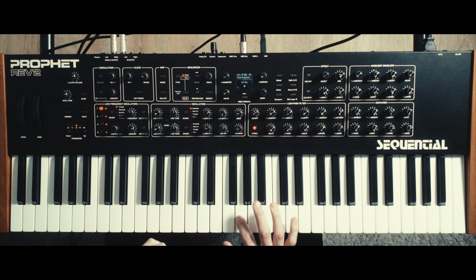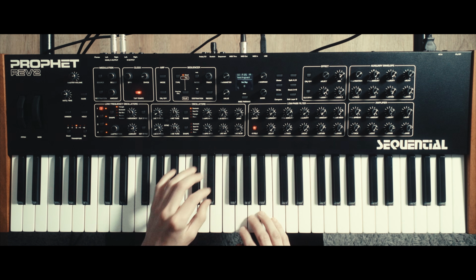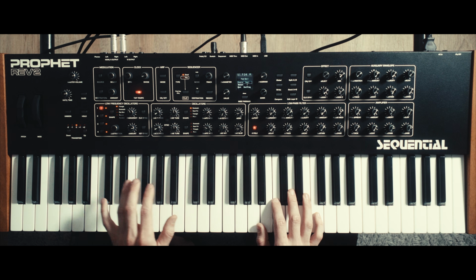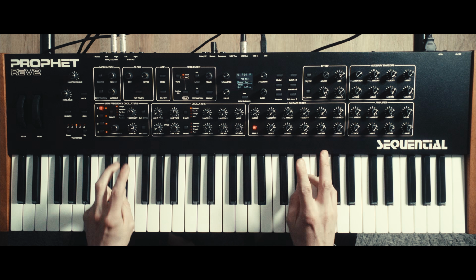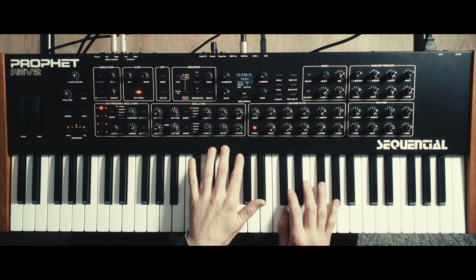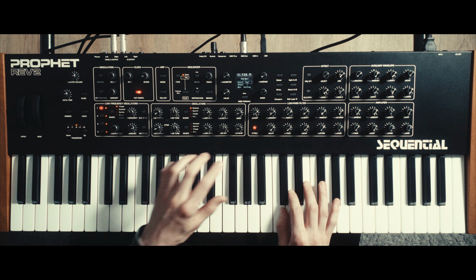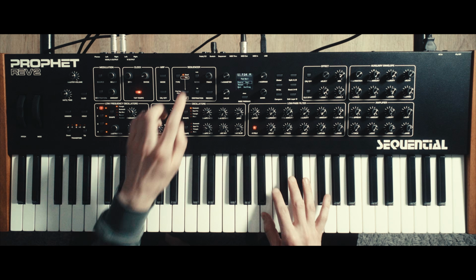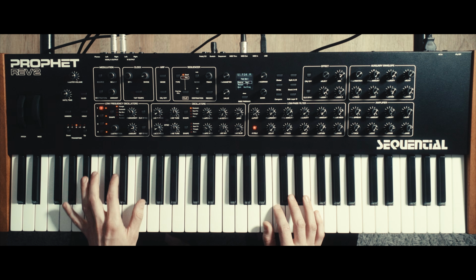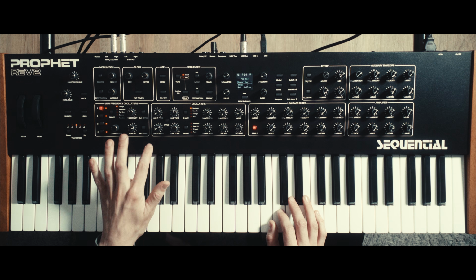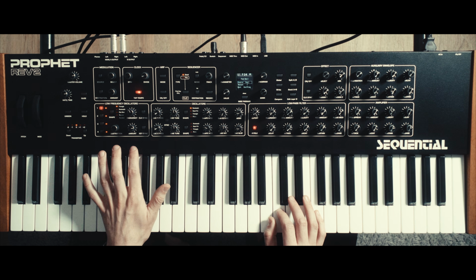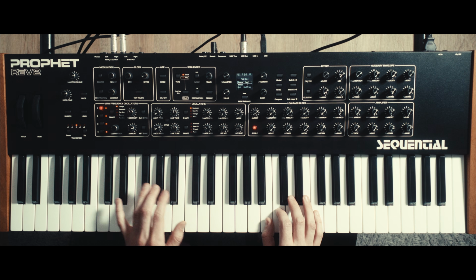So now, let me create a basic new patch with nothing applied to it. One disclaimer before we start. I actually did sort of like a software modification almost to my Prophet Rev-2 by pre-programming something into the gated sequencer. It's too complicated to explain in this video, but I'm going to link a beautiful article in the description. So if you want to match this sound exactly, just follow the advice in the article that I link below.